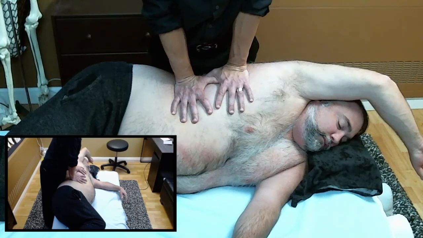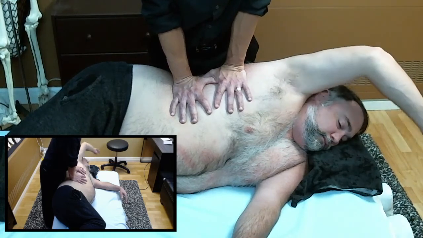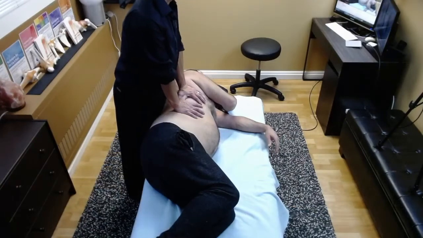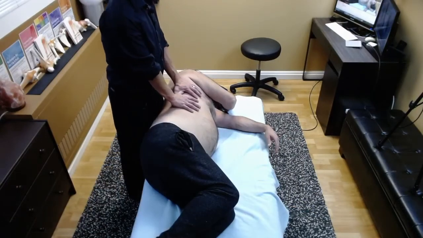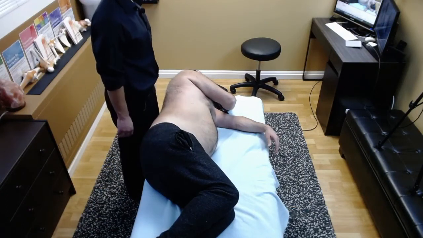At the end, the treatment is at the end. And I can get you to bring your arm back down. And take a deep breath in. And as the patient inhales fully, the therapist releases their compression onto the lateral rib cage, and the treatment is done.